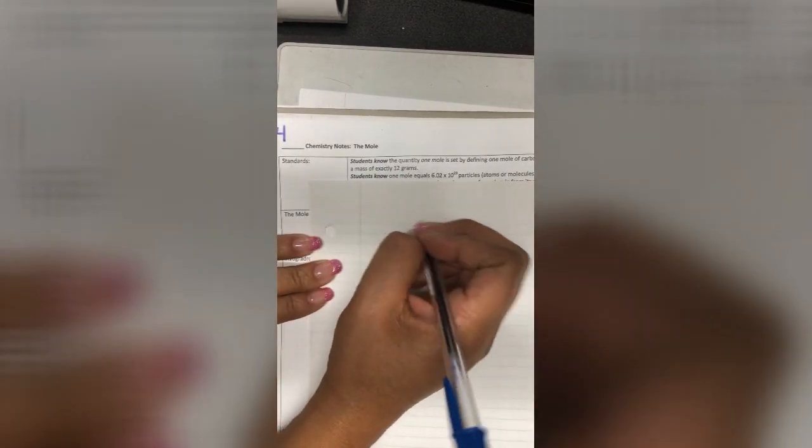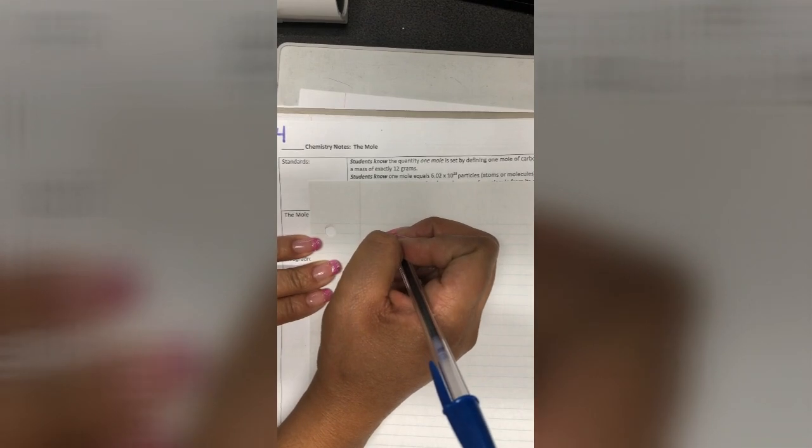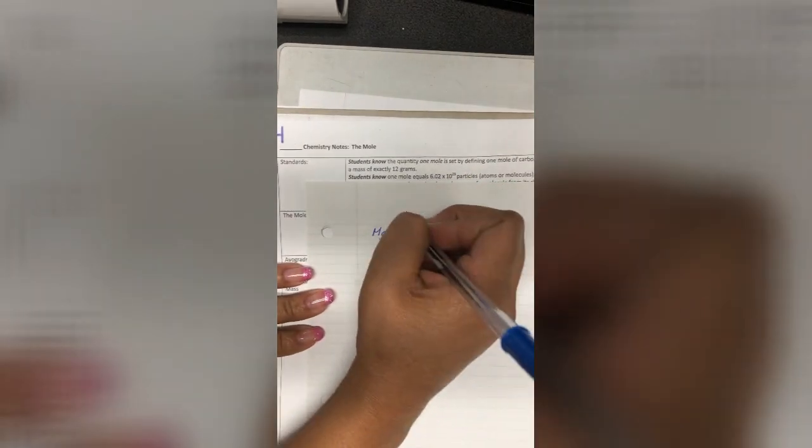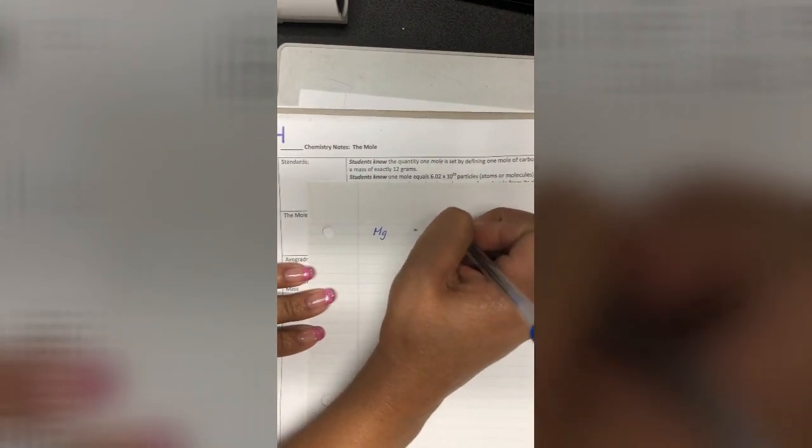I want to know what the mass of, let's say, Mg. Mg, what is the mass of Mg? 24 what? We're gonna stick grams on the back of it, 24 grams. Okay.